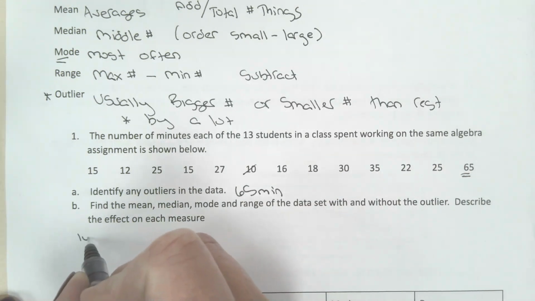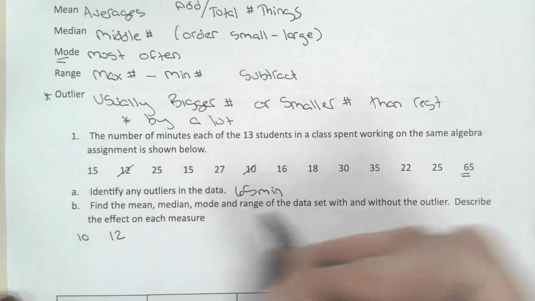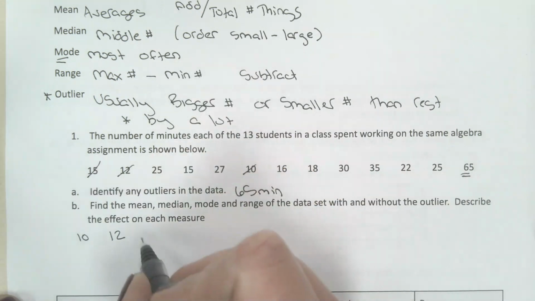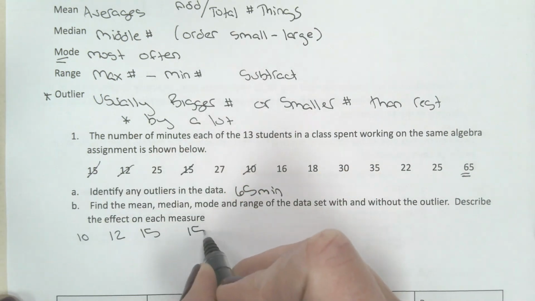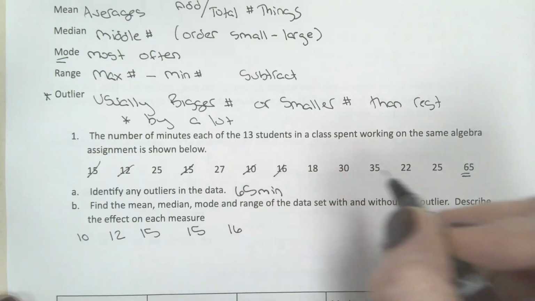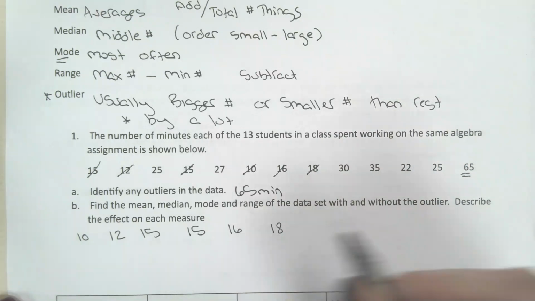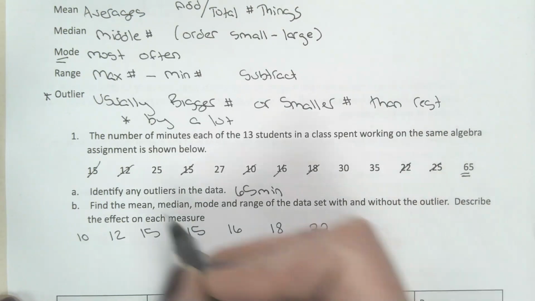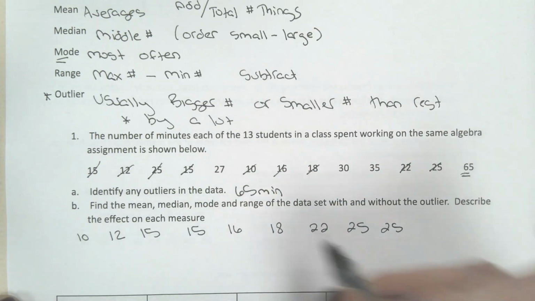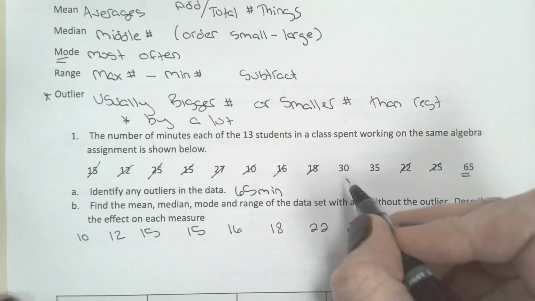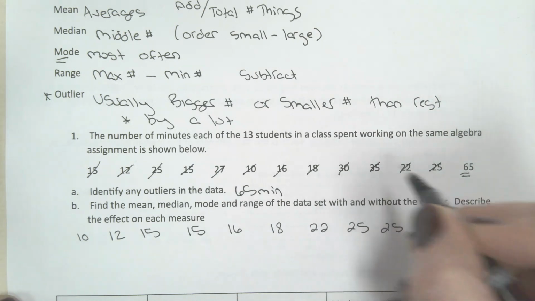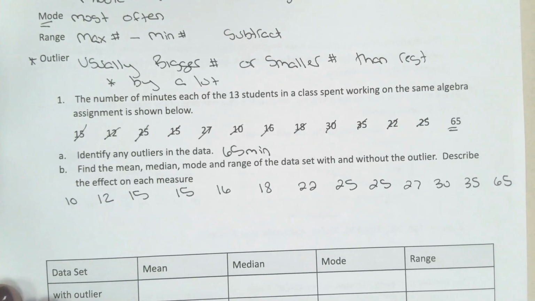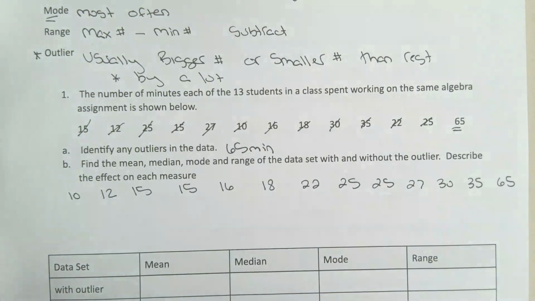All right, so I have a 10, 12, 15, 16, 18, 22, 25, another 25, 27, 30, 35, and 65. So here are all my numbers from smallest to largest.